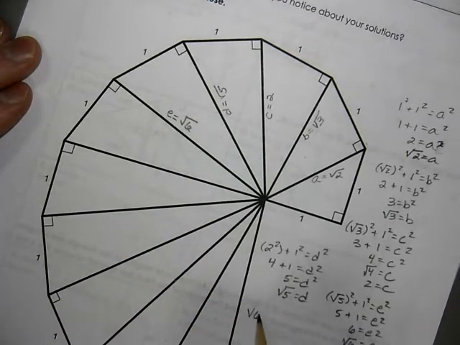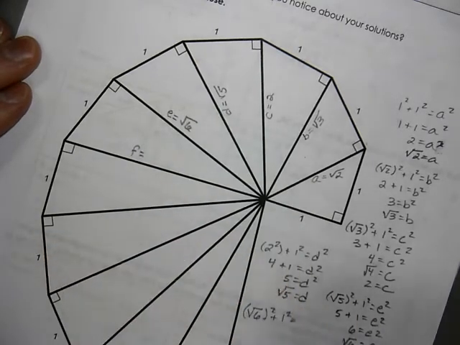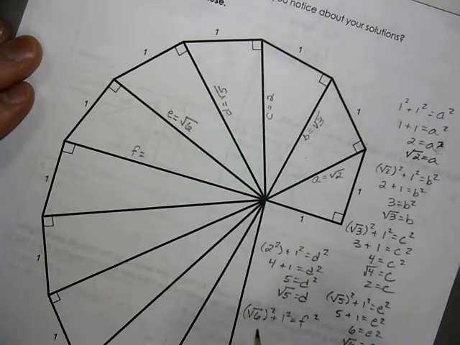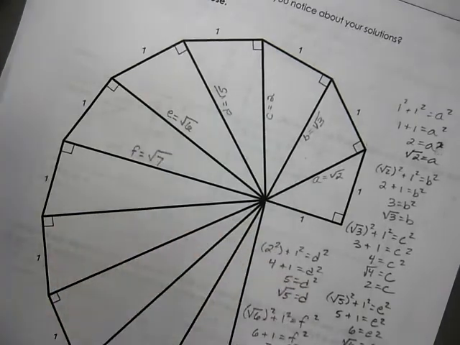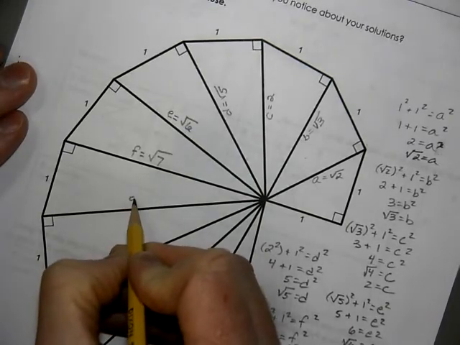So now we have the square root of 6 squared, and we have a length of F. Leg squared plus leg squared equals hypotenuse squared. Take the square root of both sides. Square root is 7. We have the square root of 7 squared plus 1 squared. And that's going to give us the length of G.